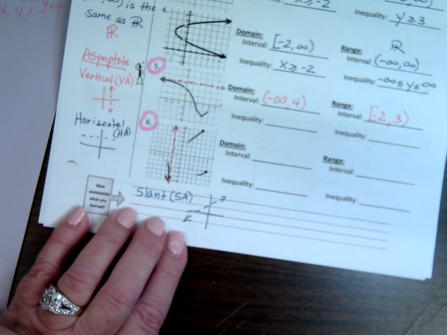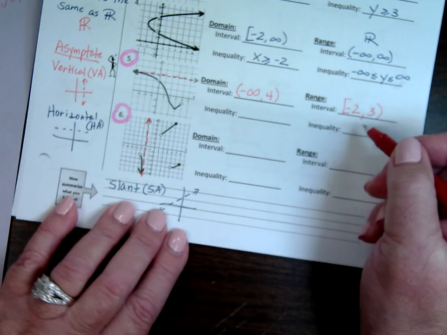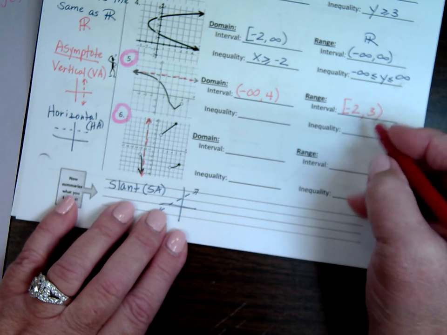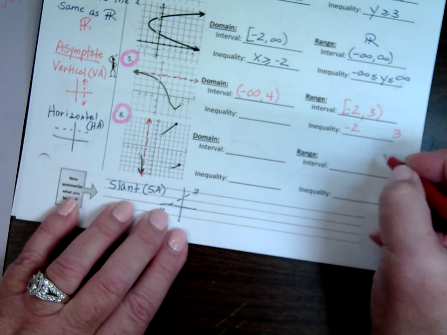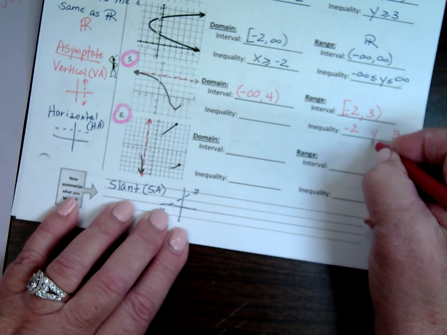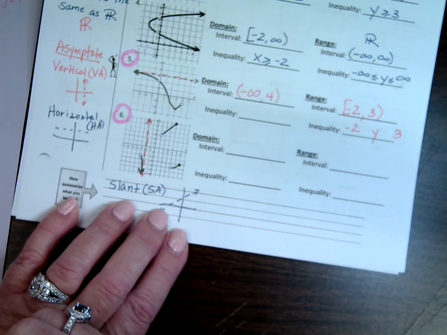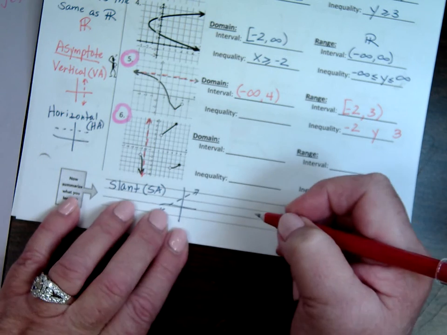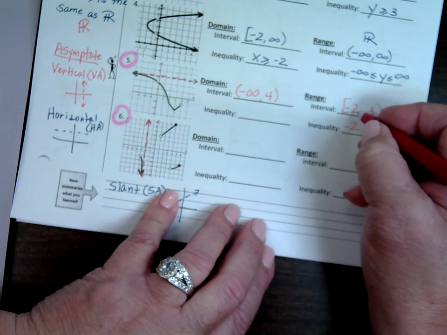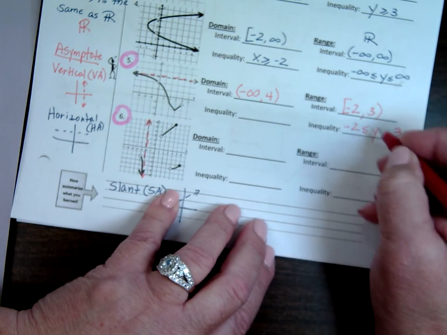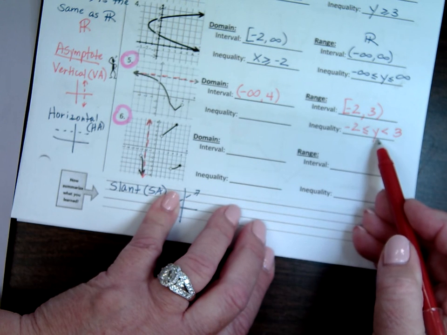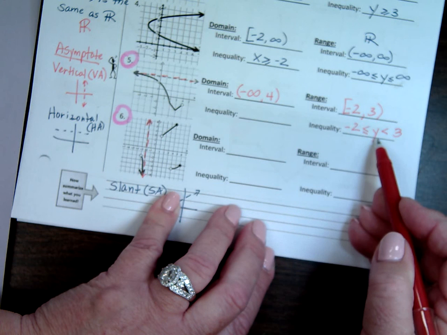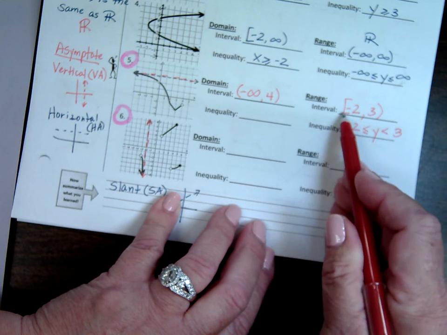As far as the inequality goes, if you're ever trying to do a between statement like this, you want to write the number negative 2 on the left, the 3 on the right. Range are the y values, put that in the middle. And then put in your less than signs. This one's going to be less than or equal to because it's a bracket. This one's just a plain old less than. And that's how I would write the inequality that goes with that. So negative 2 on the left, 3 on the right, y in the middle, less than signs. This one's equal to bracket, this one's not, so parenthesis.